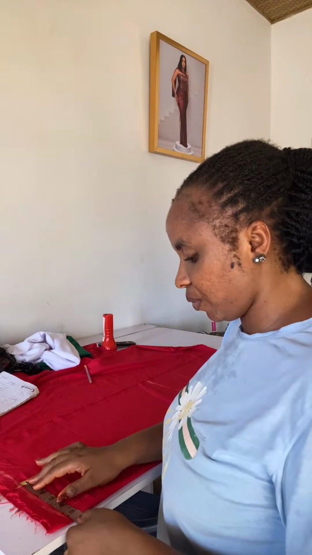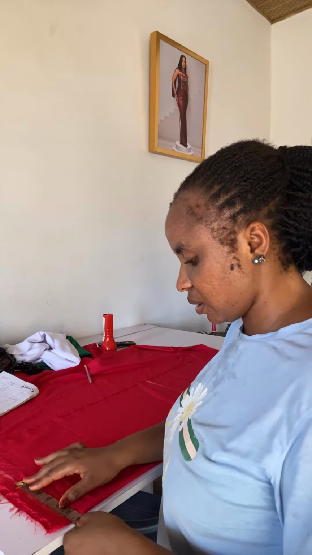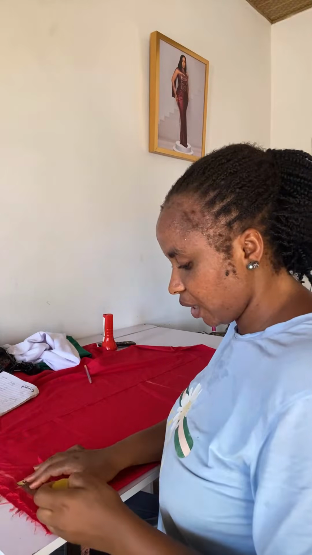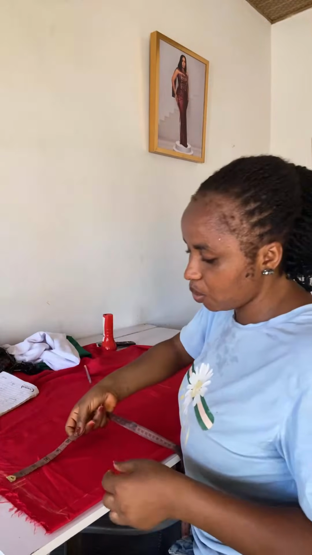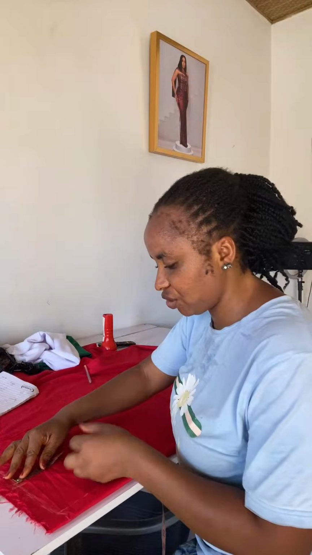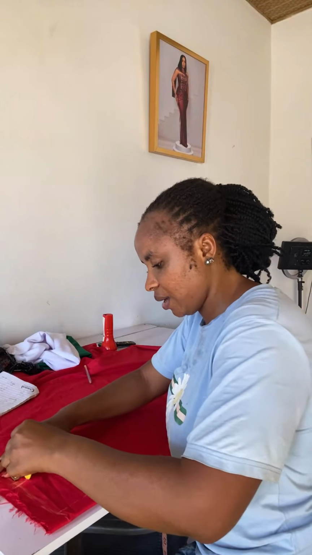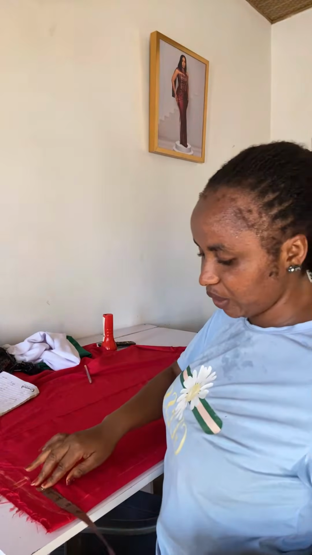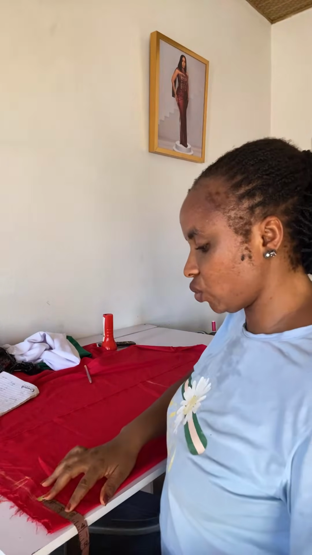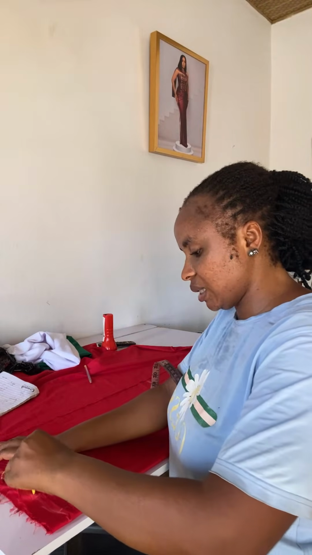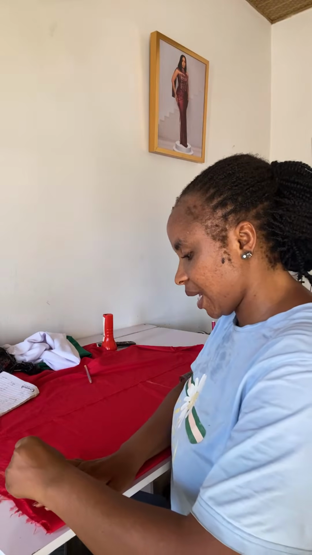After marking the 4 inches, I'll come down by half of an inch for my shoulder slope. And I'll mark her neck width of 2 inches, and I'll connect my shoulder slope to meet this neck width like this, as you can see me showing you right here.